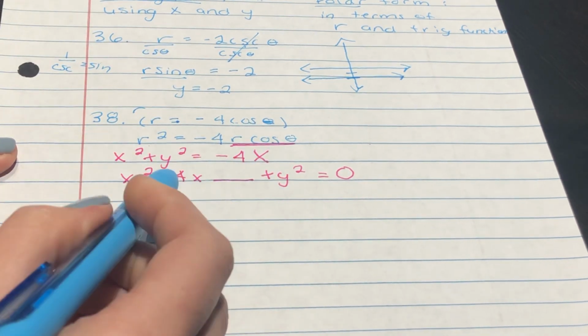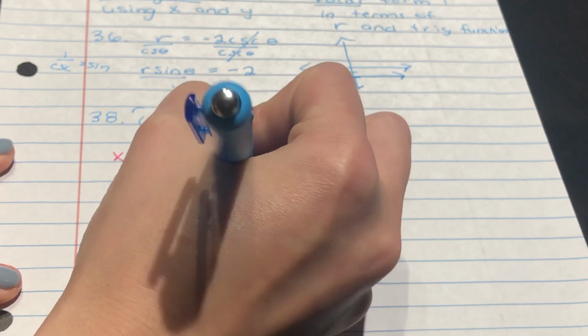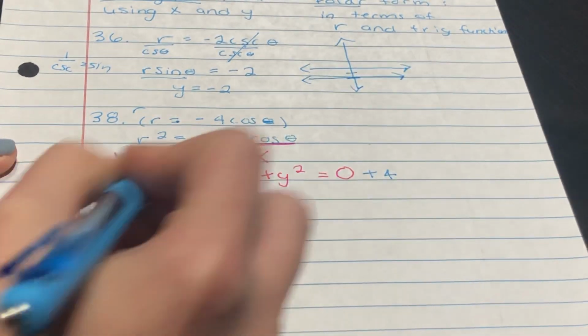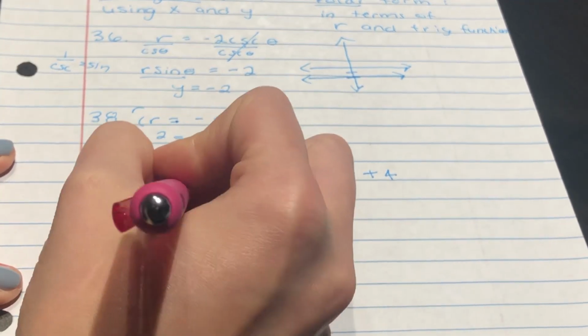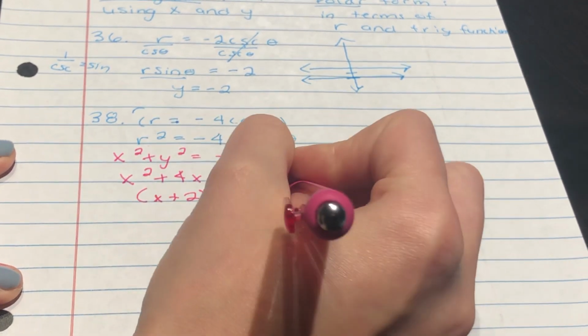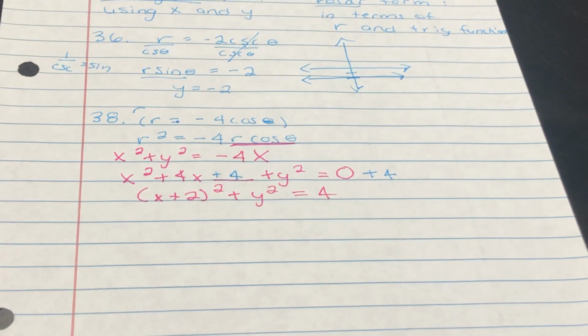Now you obviously want to complete the square with the right number. You should know how to do that. 4 divided by 2 is 2, times 2 is 4, so plus 4 there. Since I added over there, I have to make sure I add it over here. If I factor this, it's going to be x plus 2 squared plus y squared equals 4. This should look very familiar to you as an equation for a circle.